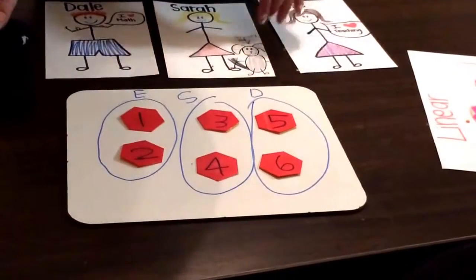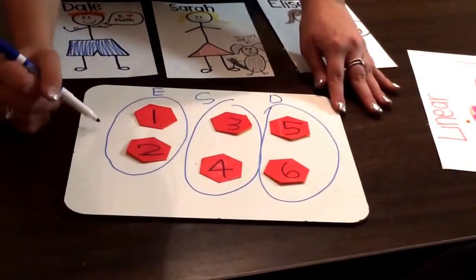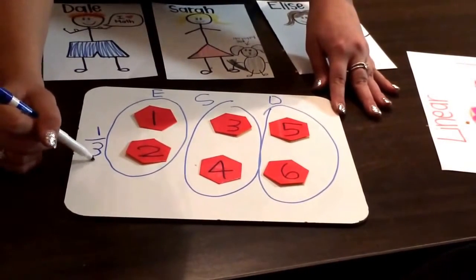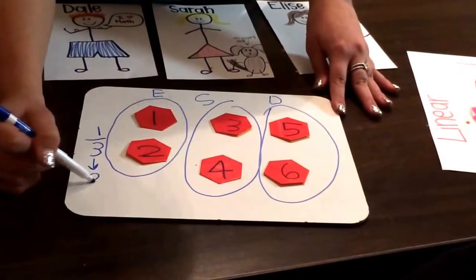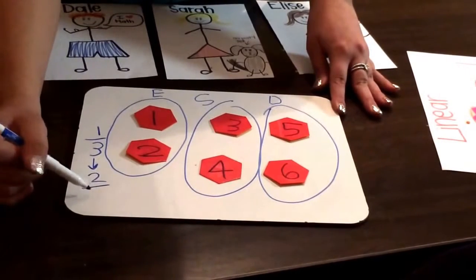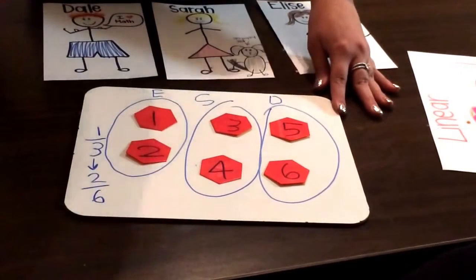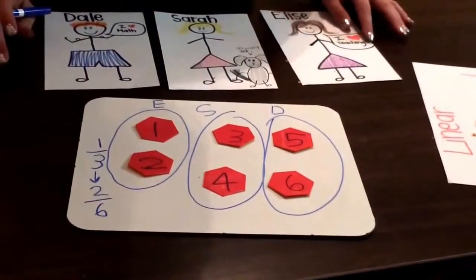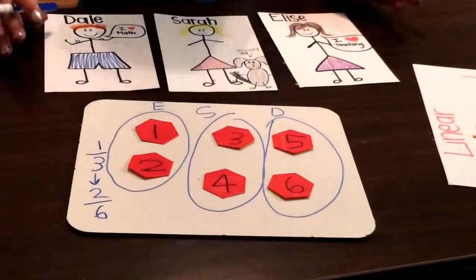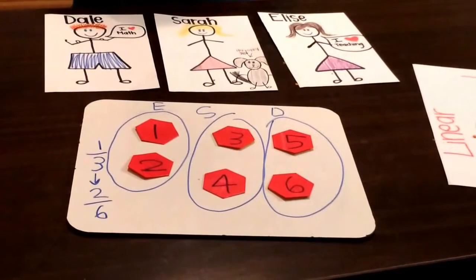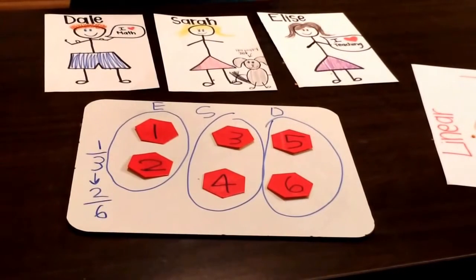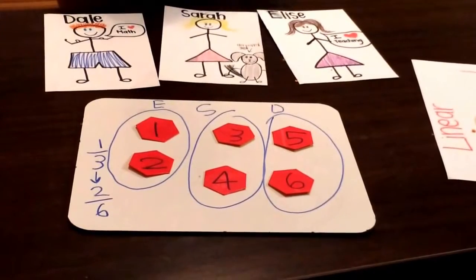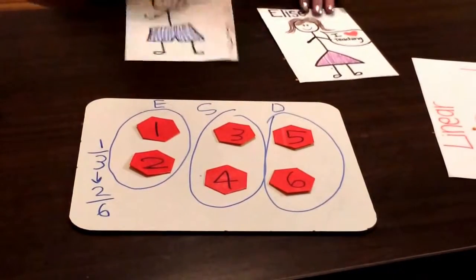So, like we said in the linear, each one is getting 1/3, which is the same as 2/6 of the cake. So we all know that. We know that each roommate is getting 1/3 or 2/6 of the cake.